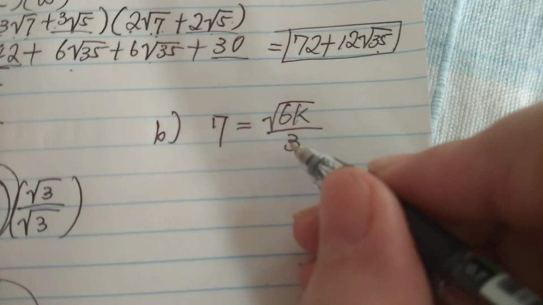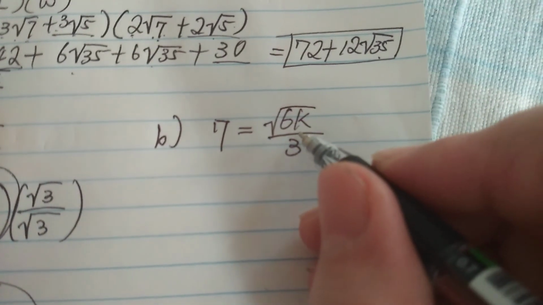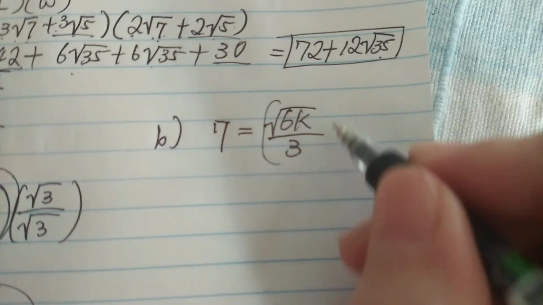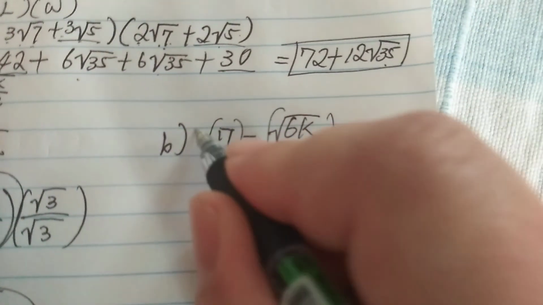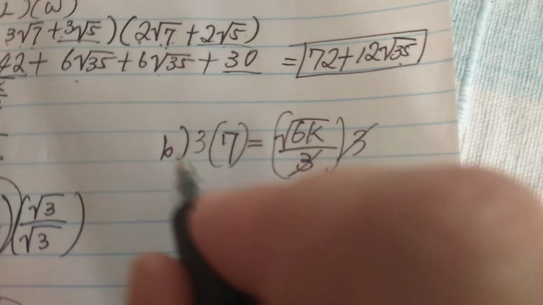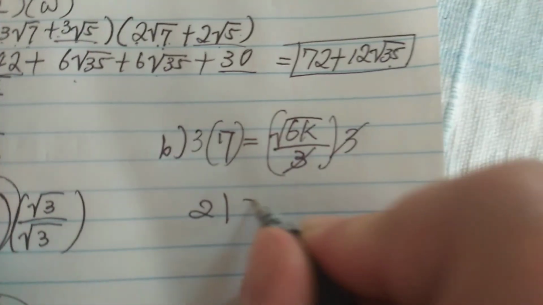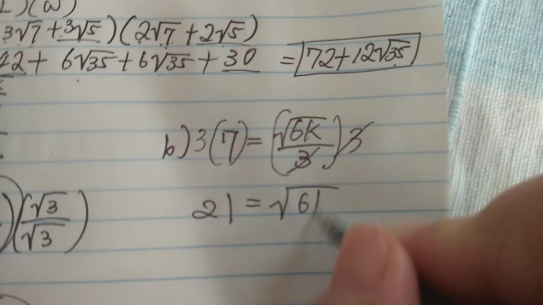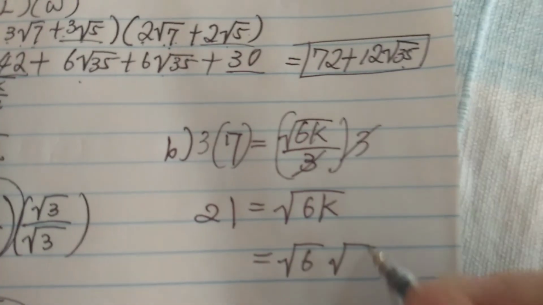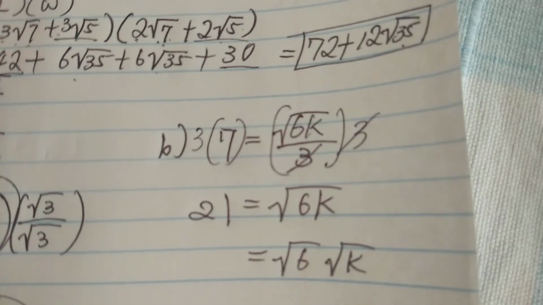To solve for k, we have to get it by itself, so I got to get rid of what else is there. I can get rid of this first by multiplying both sides by 3. That will effectively remove this 3 from this side and then put it here. So we have 21 is equal to radical 6k, which is the same as radical 6 times radical k, right?